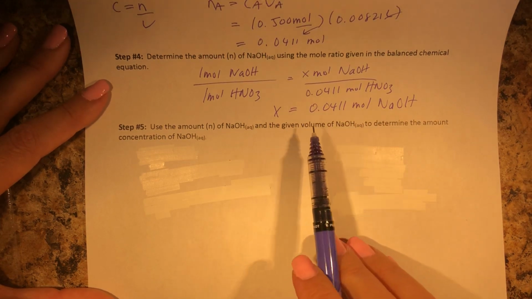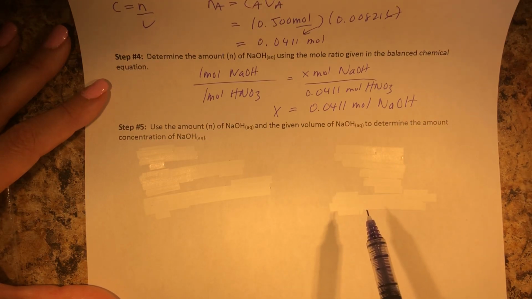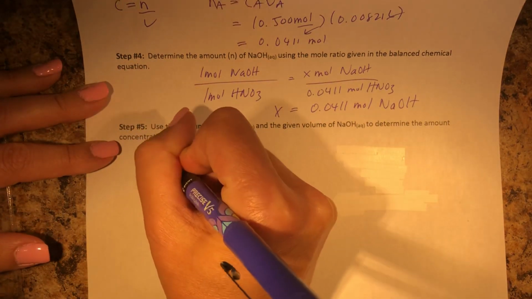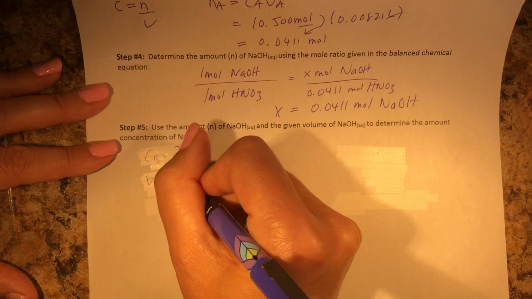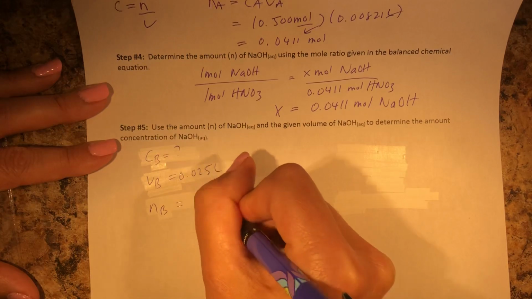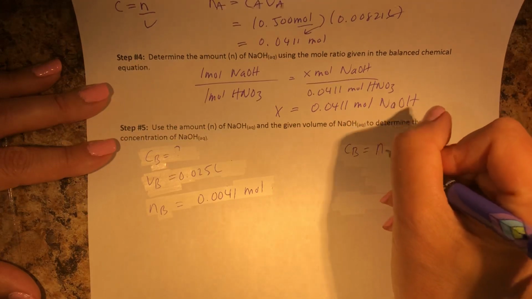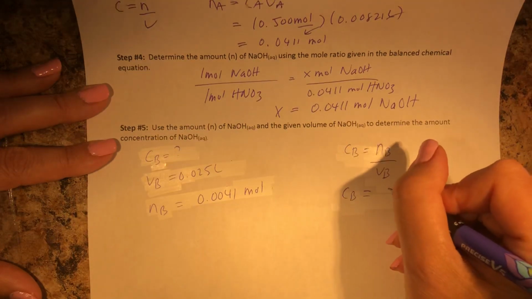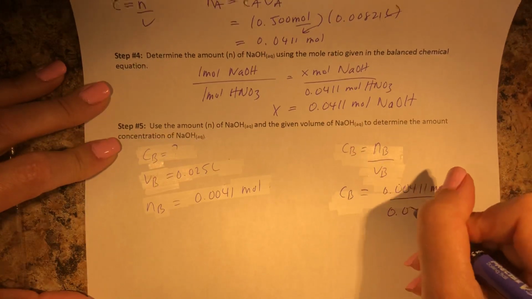Okay, so now that we have our number of moles of base, how then do we find our concentration of our base? Our concentration of base is what we're trying to find. We have our volume of base equal to 25 mL, or 0.025 liters, and our moles of base equal to 0.0041 moles. So we plug that into our equation. Concentration of base is equal to 0.00411 moles divided by 0.025 liters.